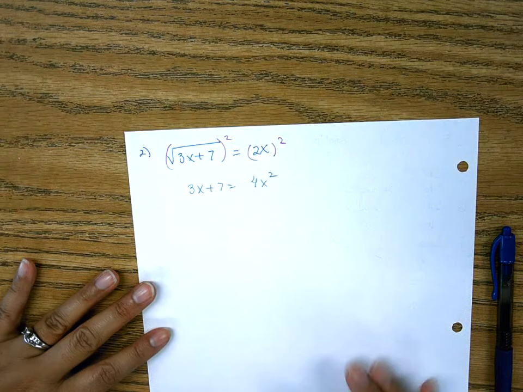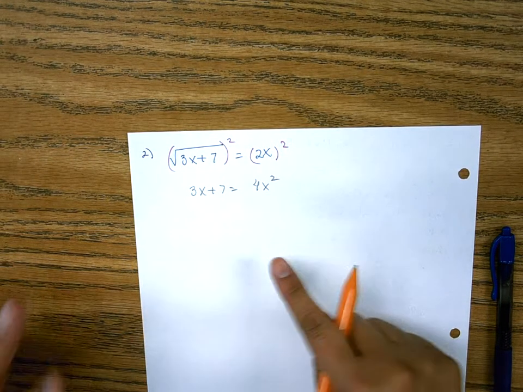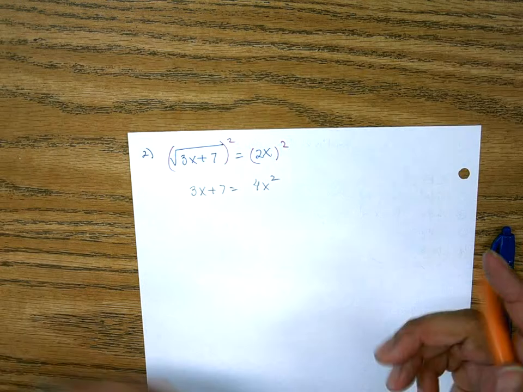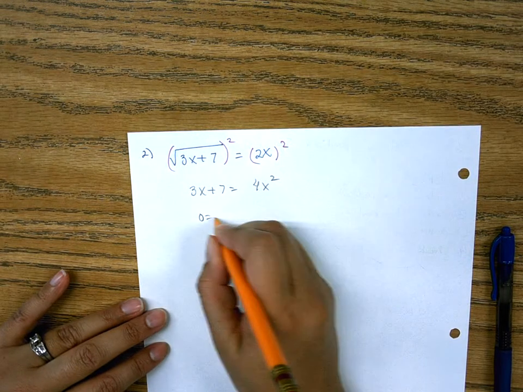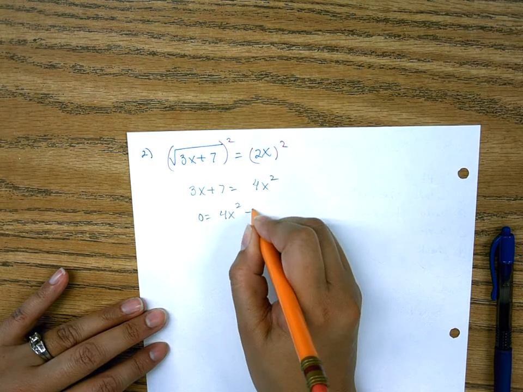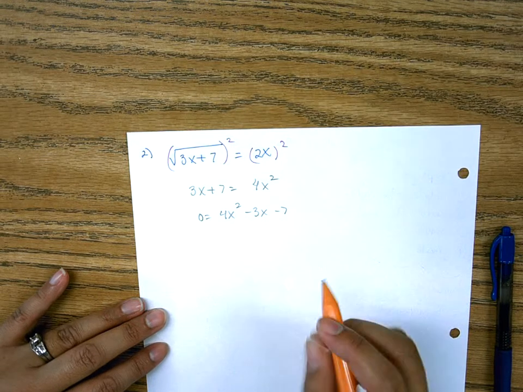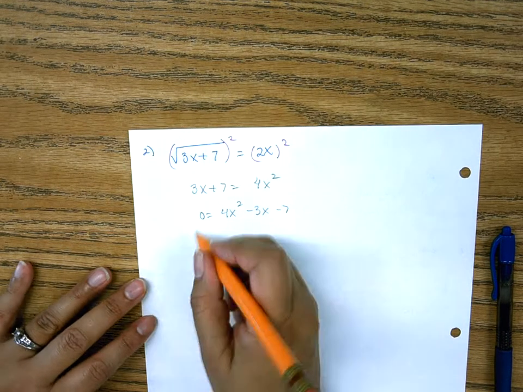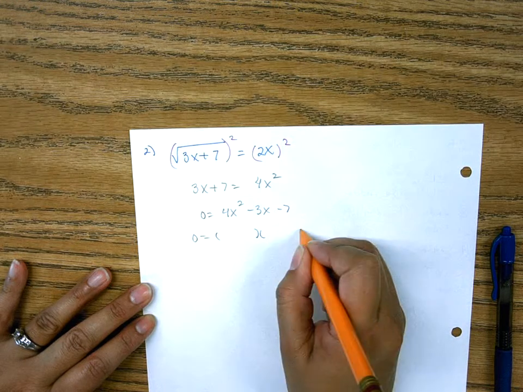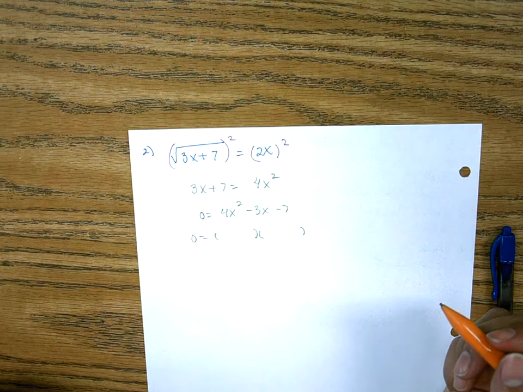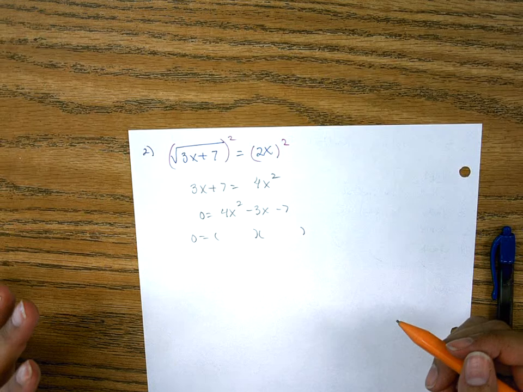So I can see where I'm going to have to get everything to one side. So I'm going to write it like this. 0 equals 4x squared minus the 3x minus the 7. I know to do that because of the squared, which means I'm going to have to factor to use the zero product property. Go ahead and hit pause and try to factor on your own.